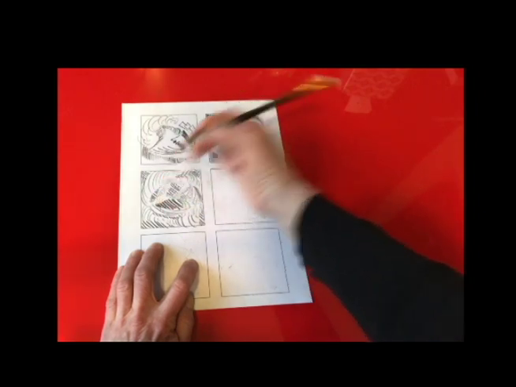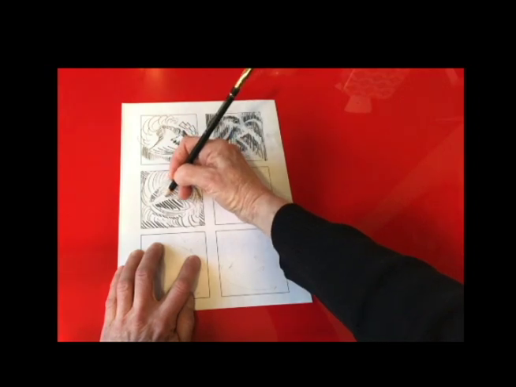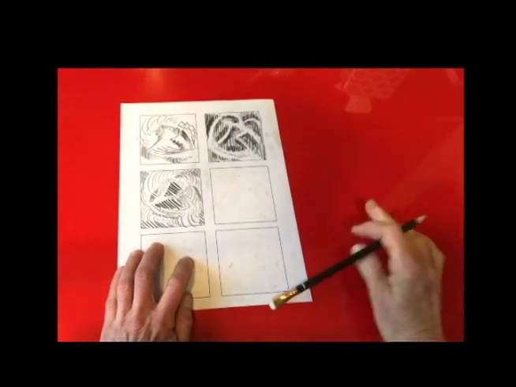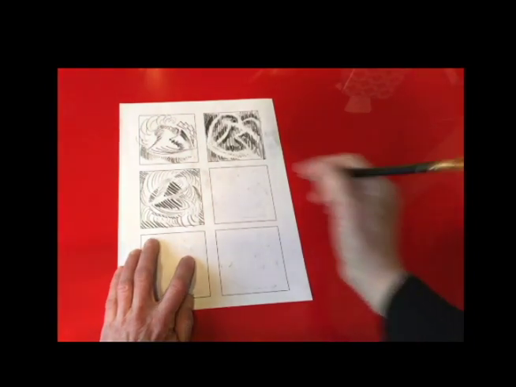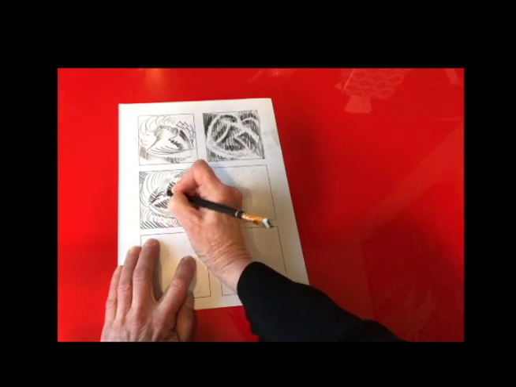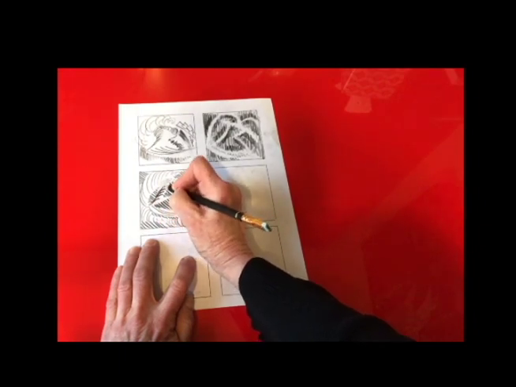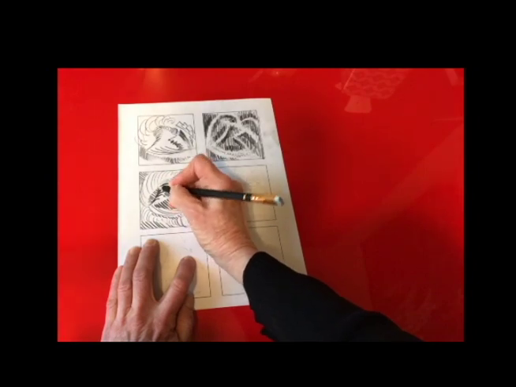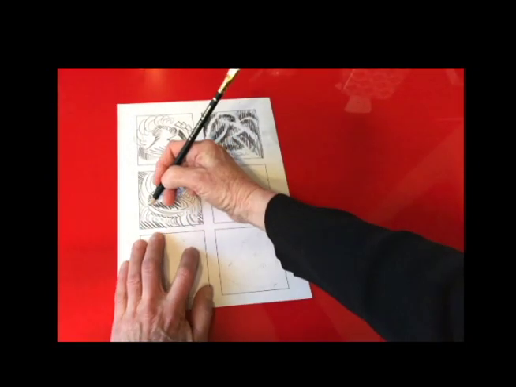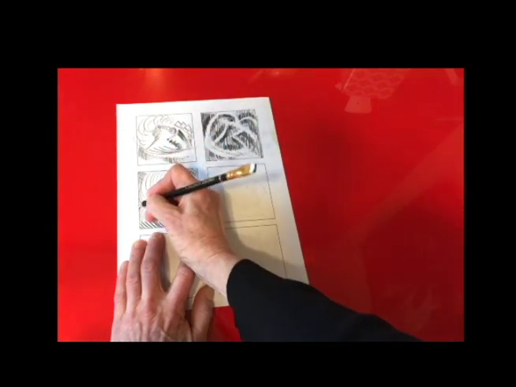I'm going back now to try to increase the value range, make some of these lines a lot darker. I like the way that my drawing is beginning to have a little bit of a three-dimensional aspect to it. It doesn't seem as flat as the other two, and I'm going to try to bring that out by trying to make some of these cross contours seem to bend and fold.